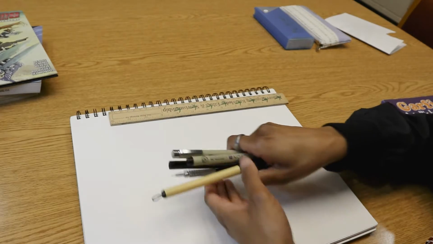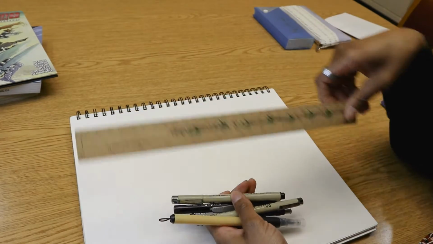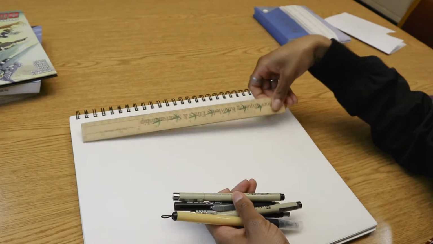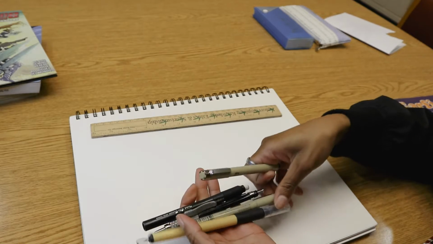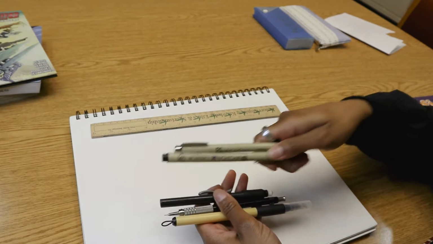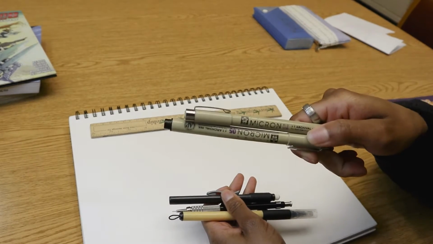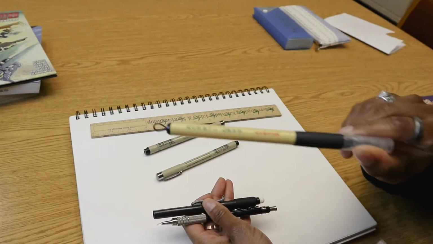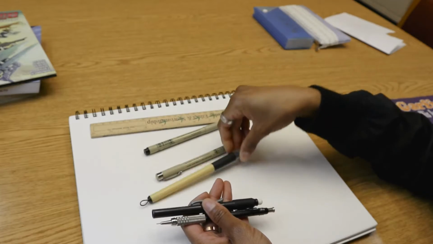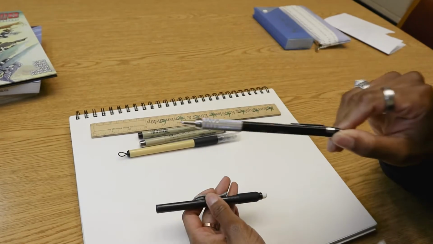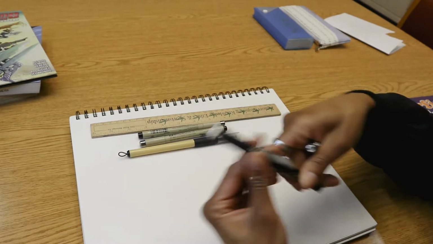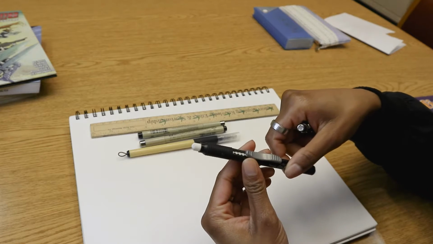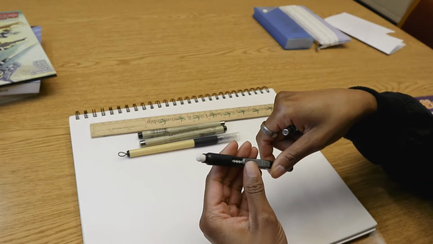You're going to need a ruler for drawing your panel lines. And of course, you're probably going to need some ink liners. Anything like this you can find at your local art store. I also have this brush pen, which you can get at your local art store. I've got my pencil, and an eraser for if I make any mistakes, so I can correct them.